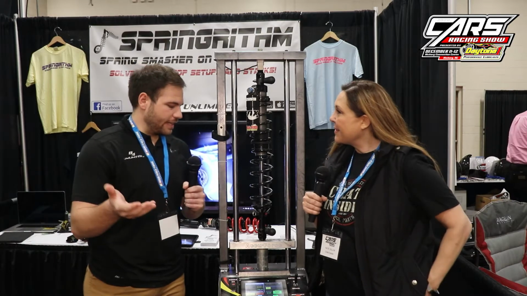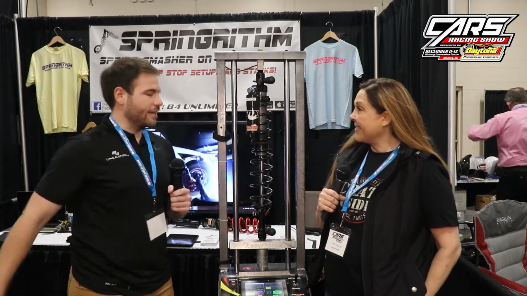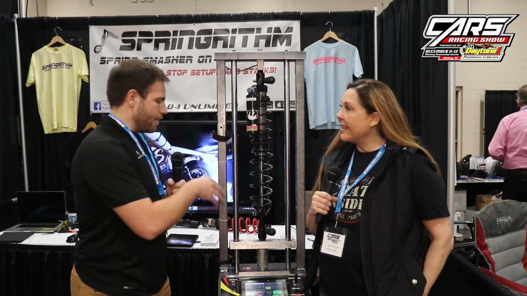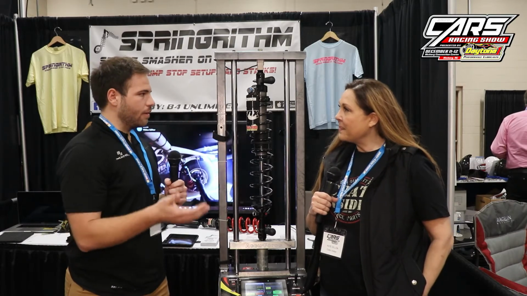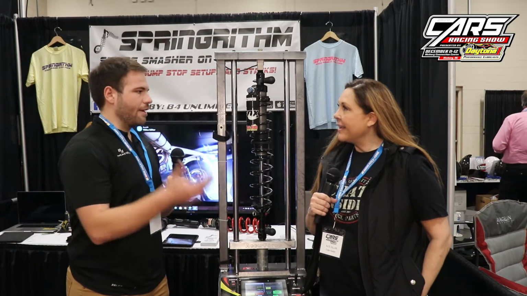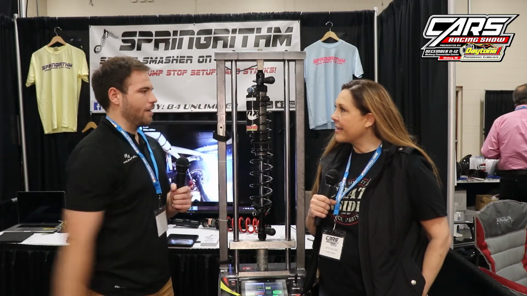So Springrhithm is basically an app that will replace this very expensive machine that we all end up using in the dirt late model world. It's an app that will take your shock build that you have, and you can actually put in your spring rates and everything else, your load numbers that you're looking for from your chassis manufacturer, as well as your dynamic loads, and it'll actually tell you how to set your coilover nuts in order to hit those loads without the use of a spring smasher at all.